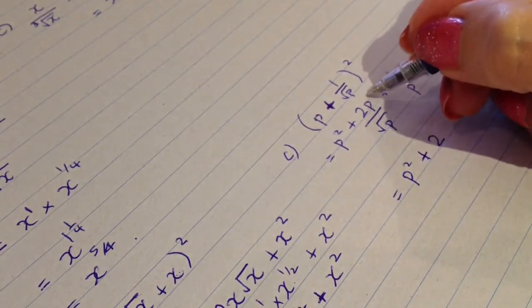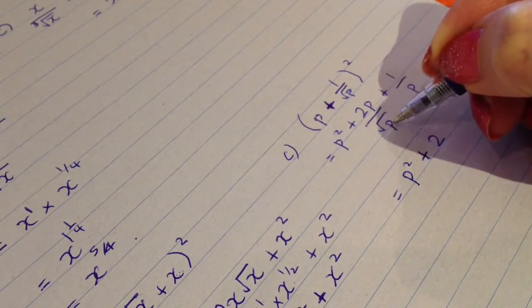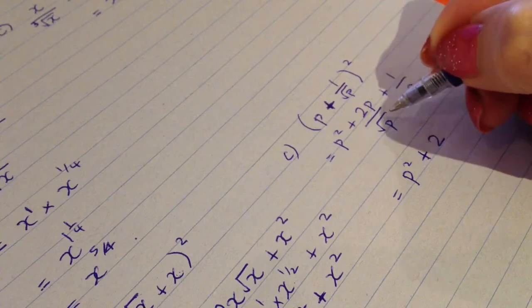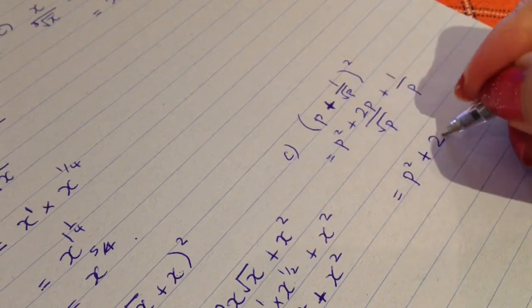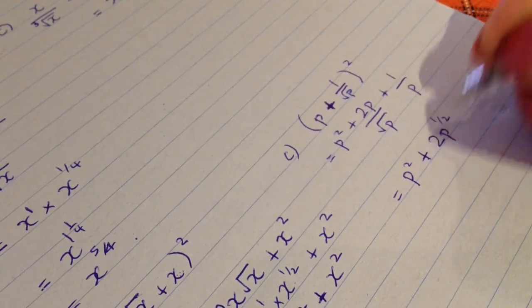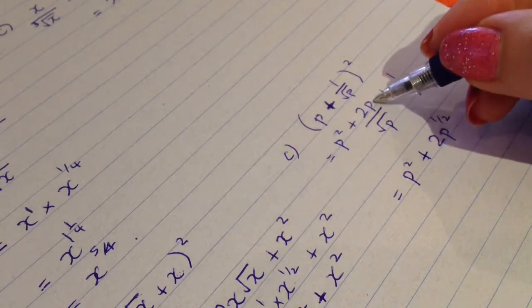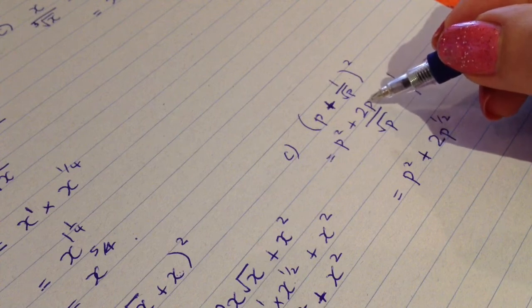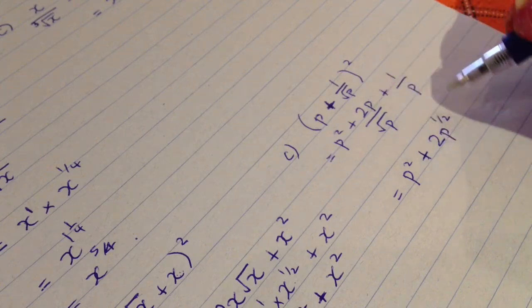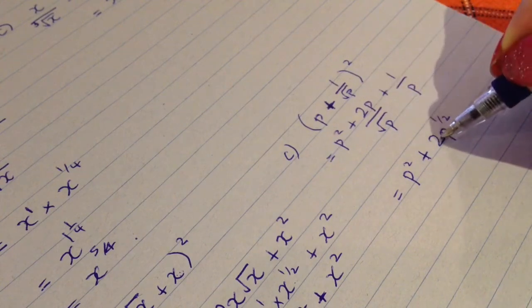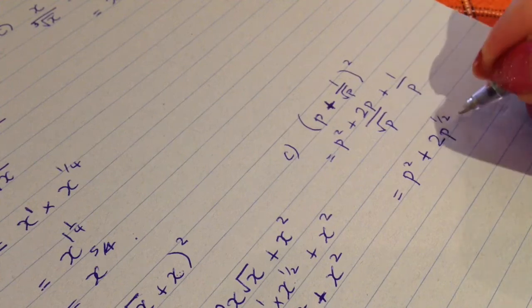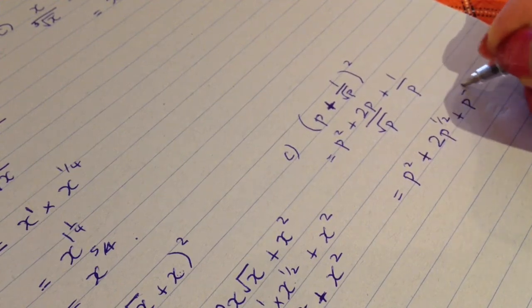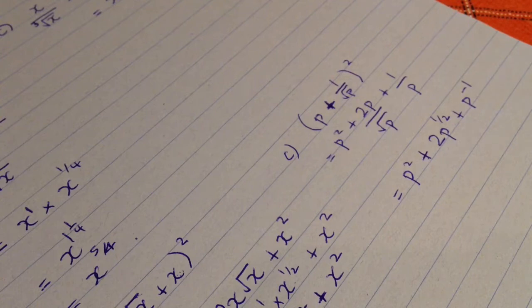Now p to the 1 divided by p to the half is 1 minus a half, which is a half, so you're going to write p to the half. Leave the 2 where it is. And then 1 over p simply becomes p to the minus 1. And that's your final line for that one.